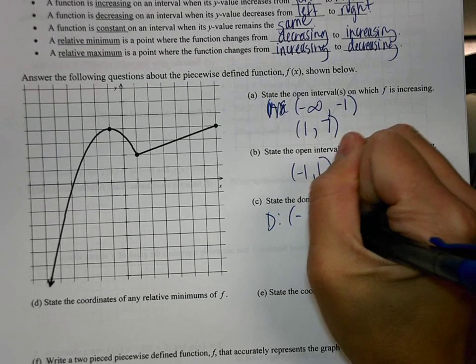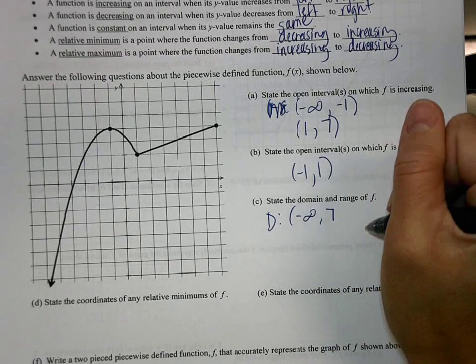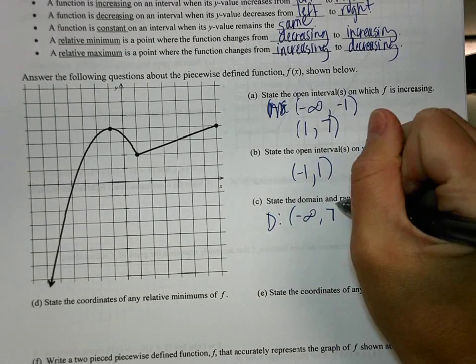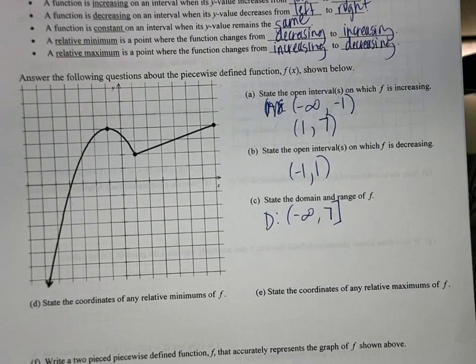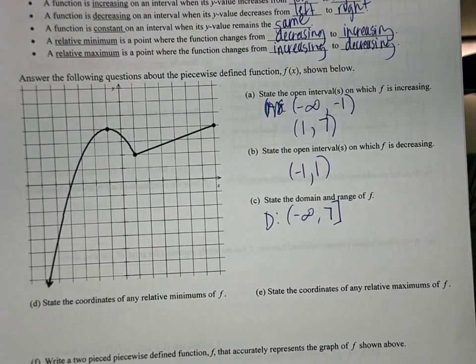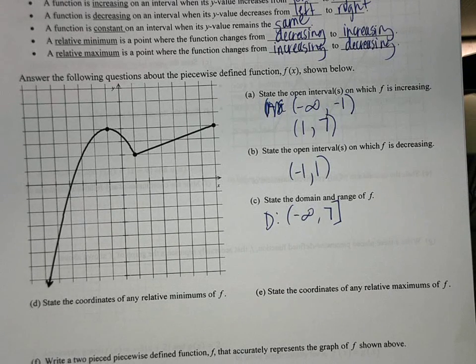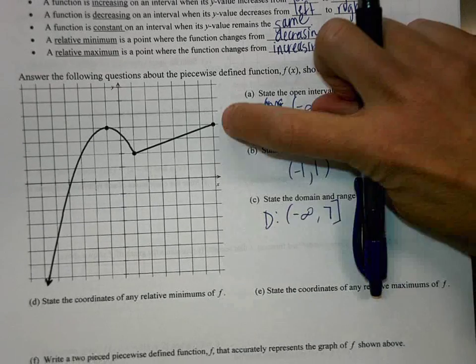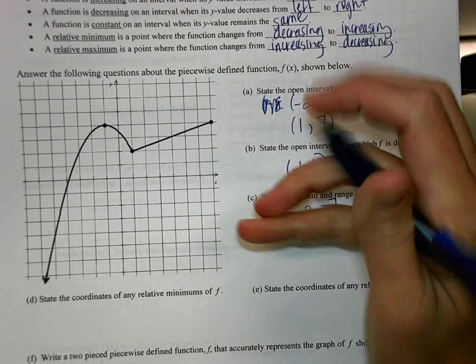Negative infinity all the way to positive 7. And is that going to be a bracket or a parenthesis? It's actually going to be a bracket because it actually equals at 7. And when we're talking about domain and range, we'll use our brackets and parentheses because it is an exact value. Okay? If it was a parenthesis, this would have a what? Open circle. Good.